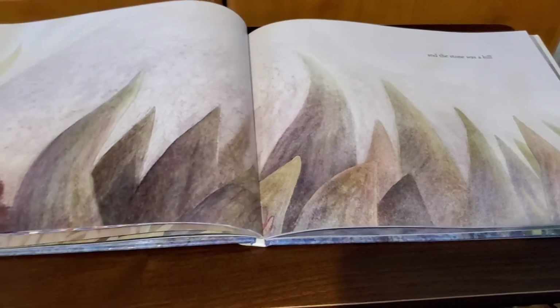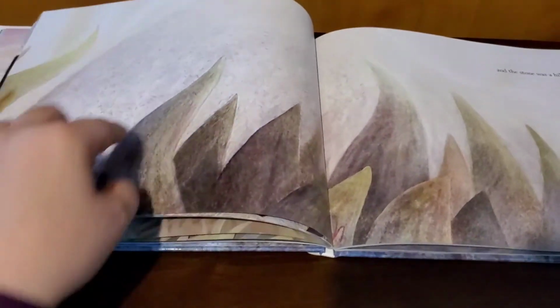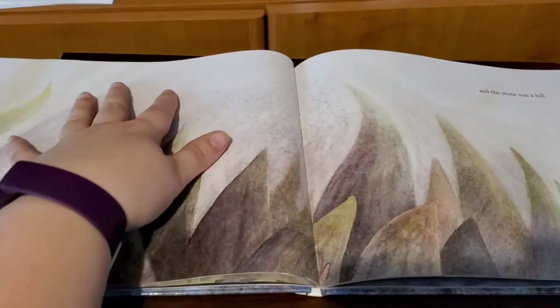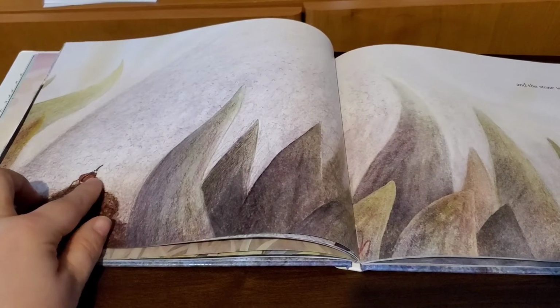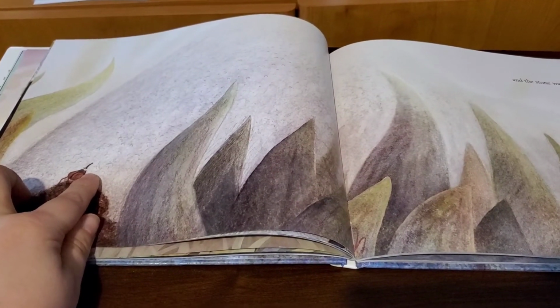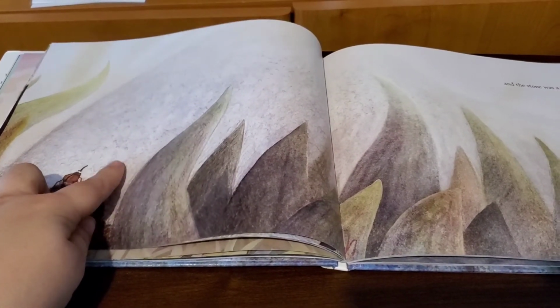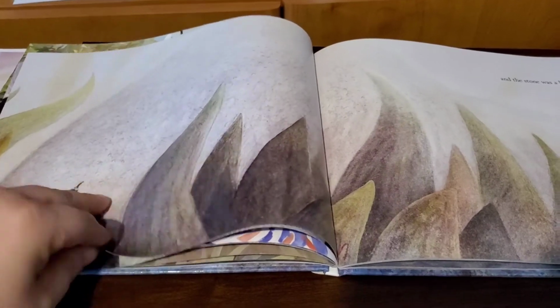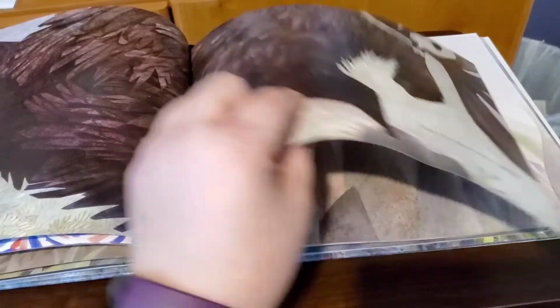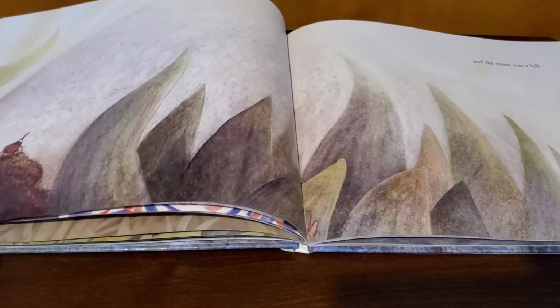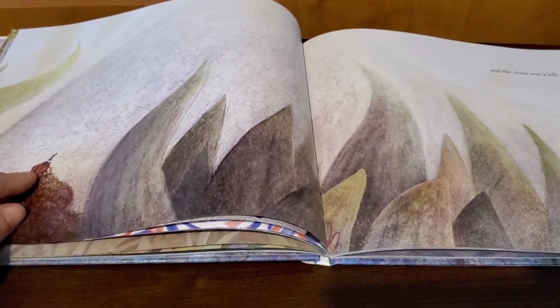But then, on the next page, this is the same rock. Here is a little tiny creature. He's minuscule. Look at his teeny tiny little eyes. He's very close to the rock. So the same rock looks small to the moose, but it looks enormous to the little bug.